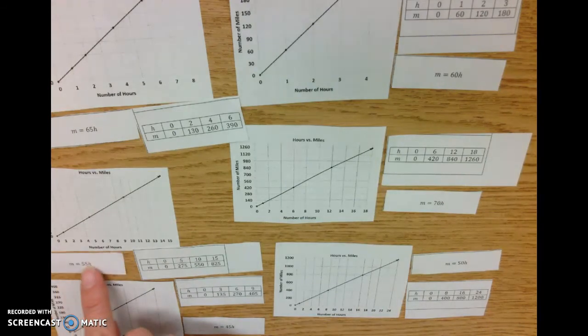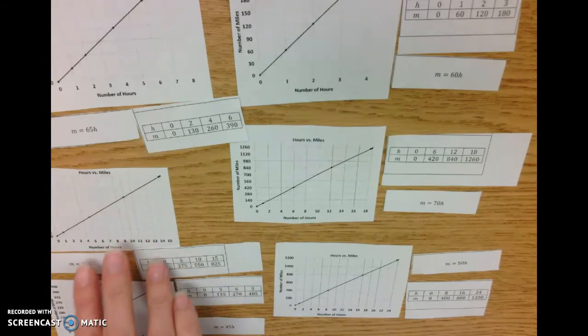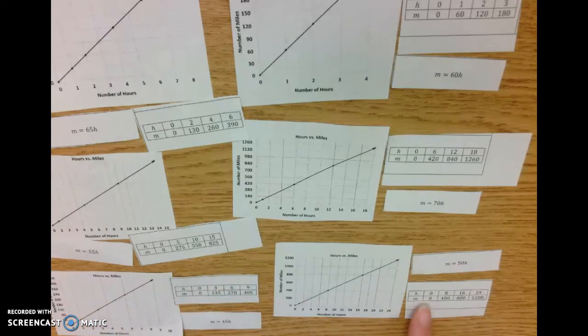This one we have m equals 55 times h. If you notice, 1 hour times 55, and then the chart would be 5 to 275, 10 to 550, and 15 to 825. So those three go together. We have 1 to 45, which would be our 45 times h, and then notice on our graph we have 3 and 135, 6 and 270, 9 and 405. So these three go together.